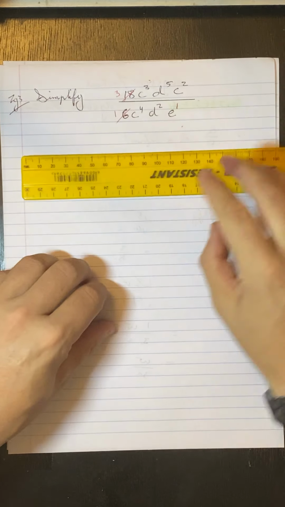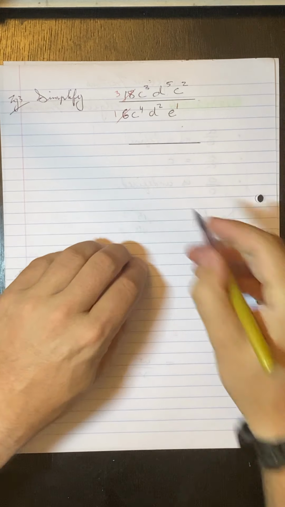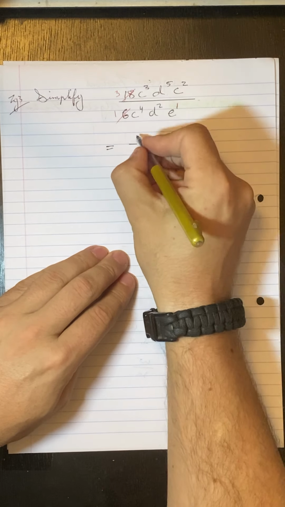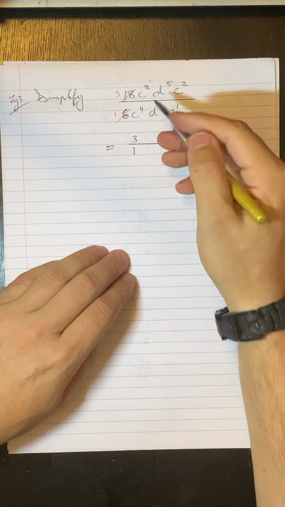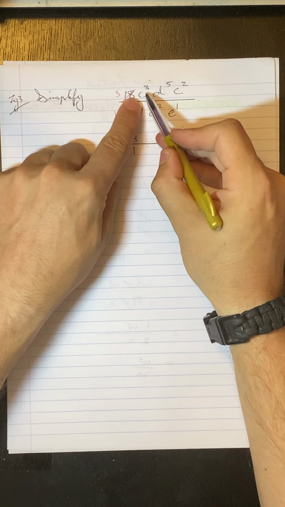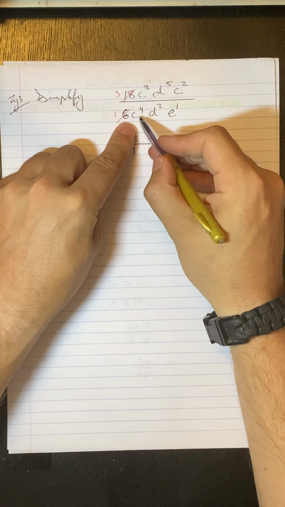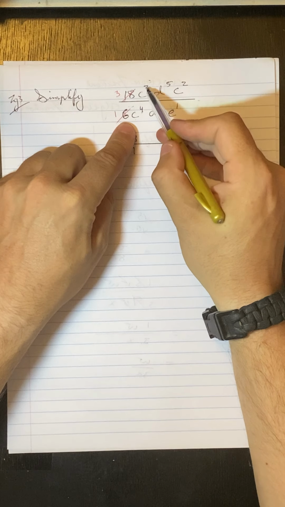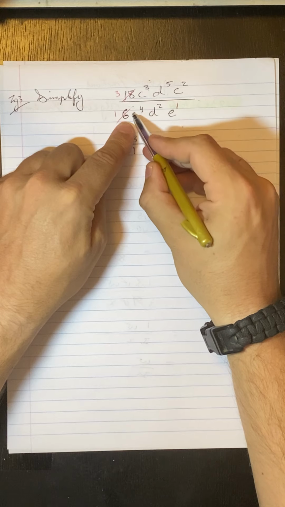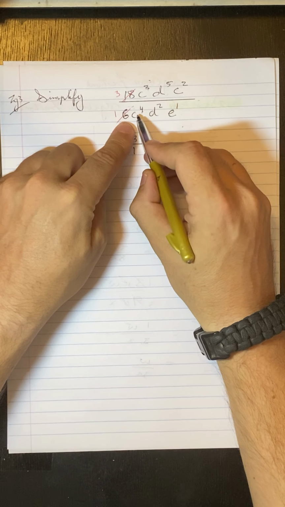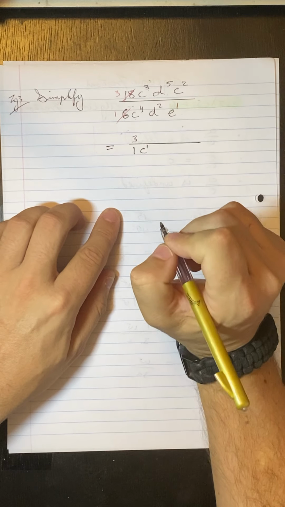So if I draw up my fraction line, I have a 3 at the top and a 1 at the bottom. Okay. Now, if we have a look here, I've got 3 C's at the top and 4 C's at the bottom. So 3 C's from here will cancel with 3 C's over here, and we are left with 1 C. So 1 C at the bottom.